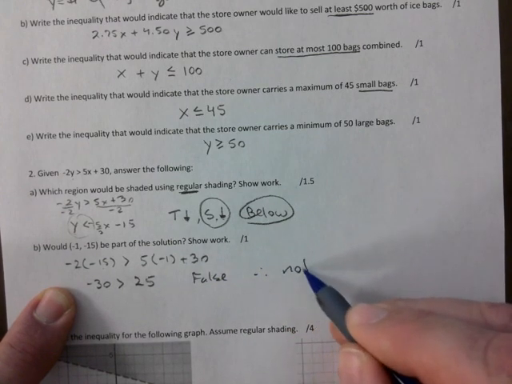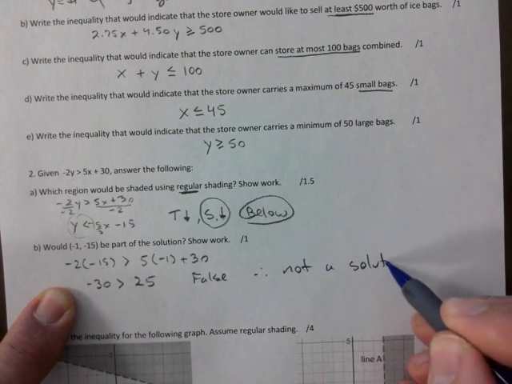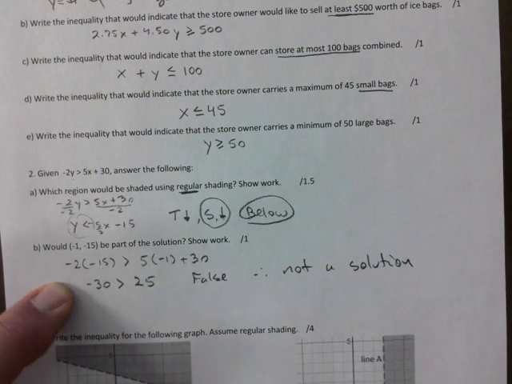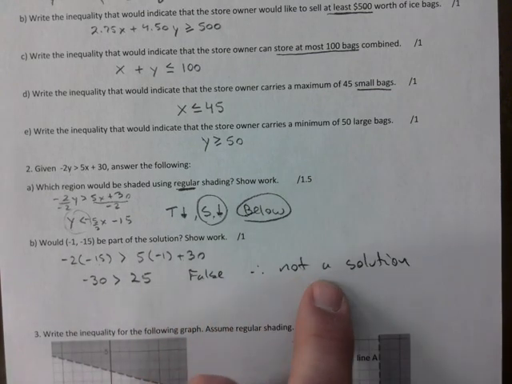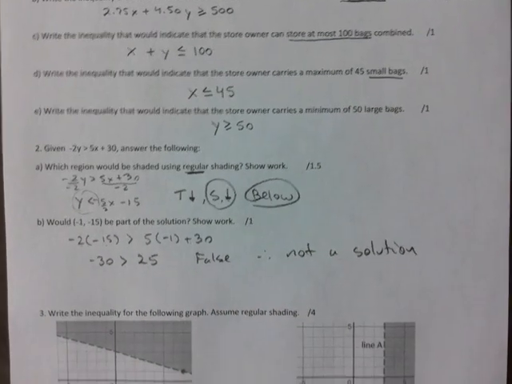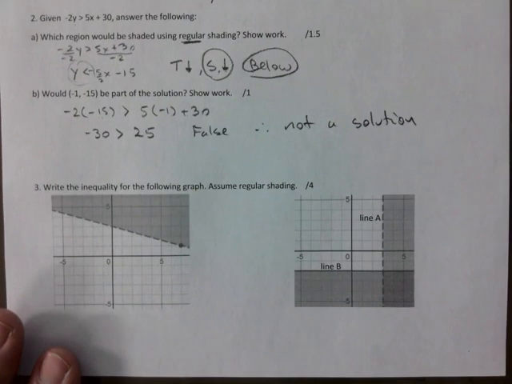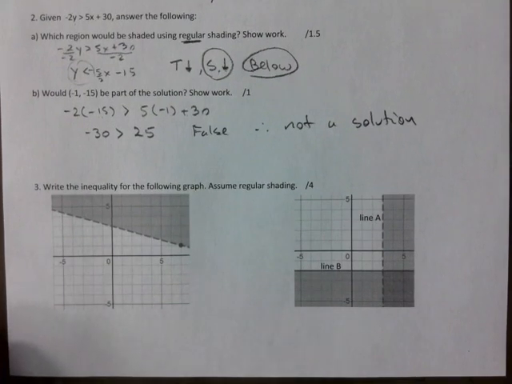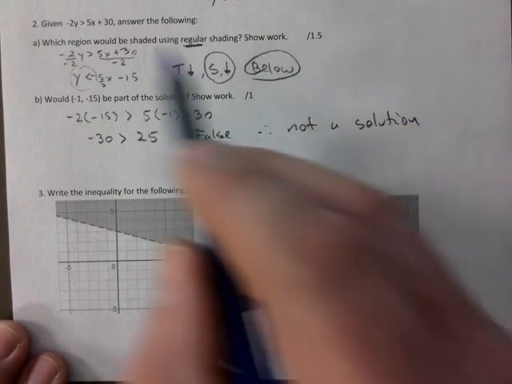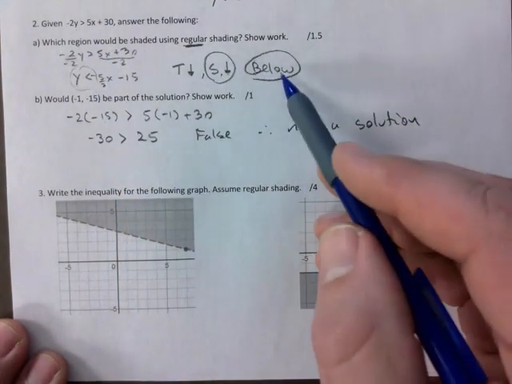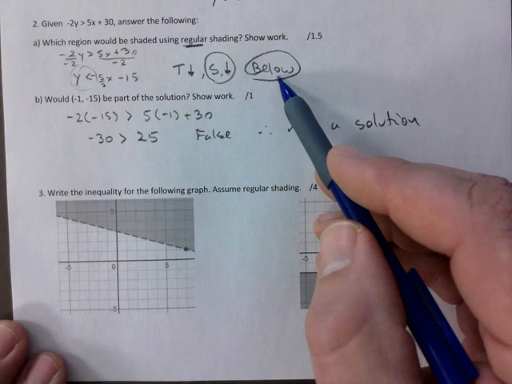Therefore, not a solution. So don't just stop at false to say it is false, therefore there's no solution. So for this one, 1.5, I give you a full mark for rewriting, and then just half a mark for telling me where you shaded.